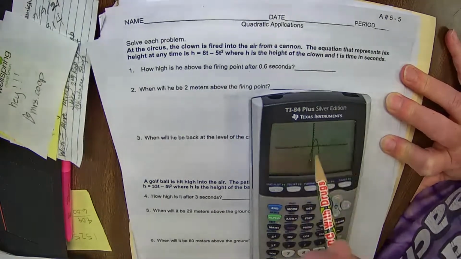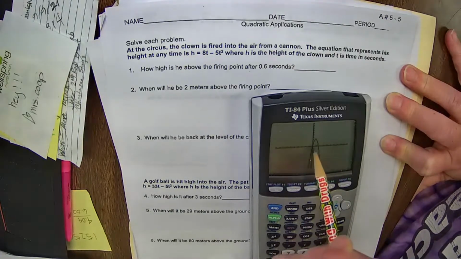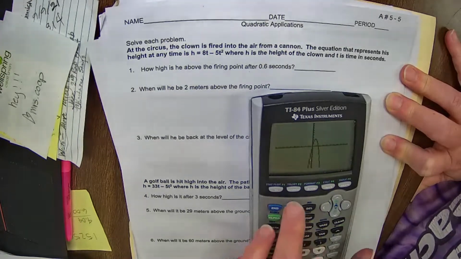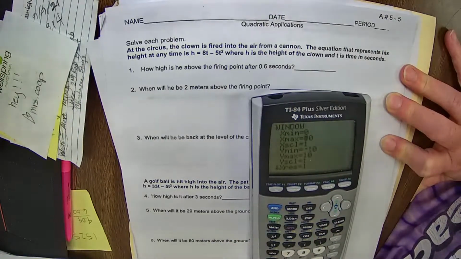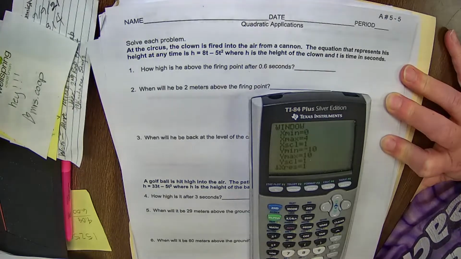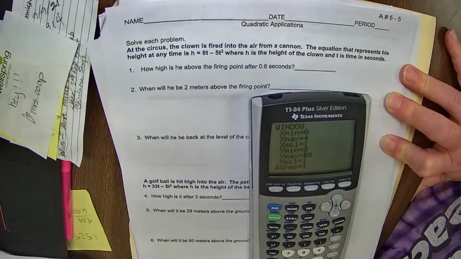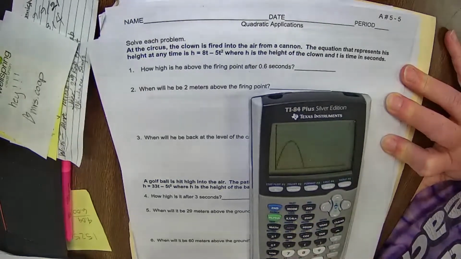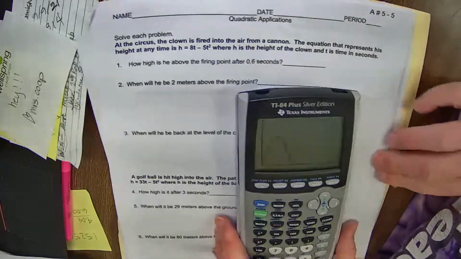All right, so I want to go from 0 to about 4, and then I want to go from 0 to about 5 to blow it up a little bit. So window: 0 is our minimum, 4 is our maximum, scale 1 is fine, y minimum 0, y maximum 5. Let's see what that does. Graph. Much better. Okay, so we can clearly see our graph here.